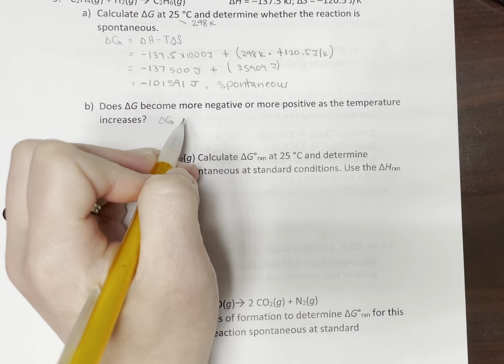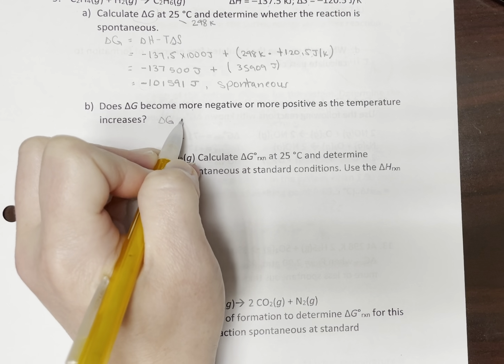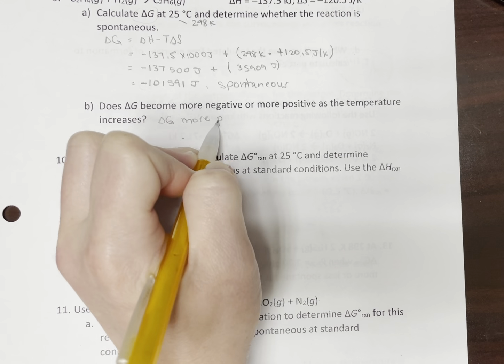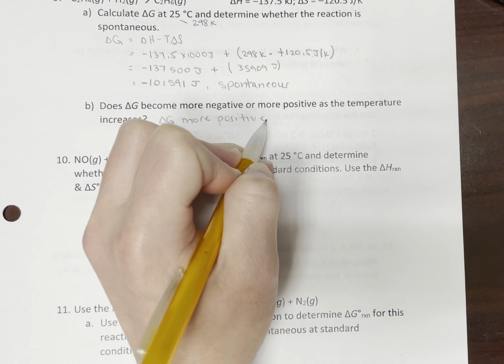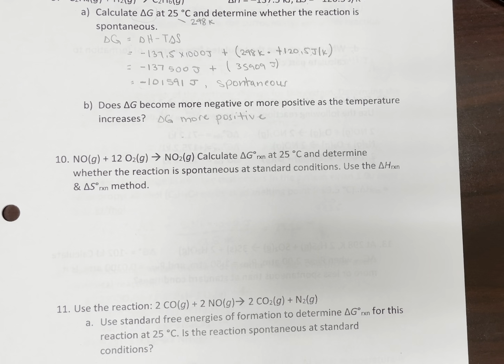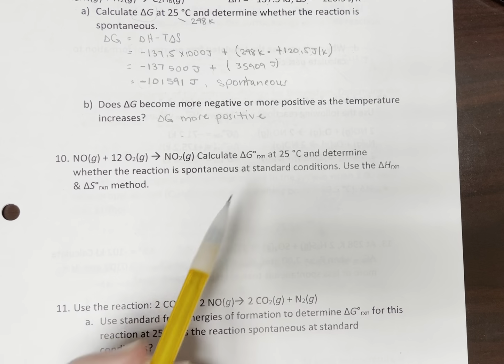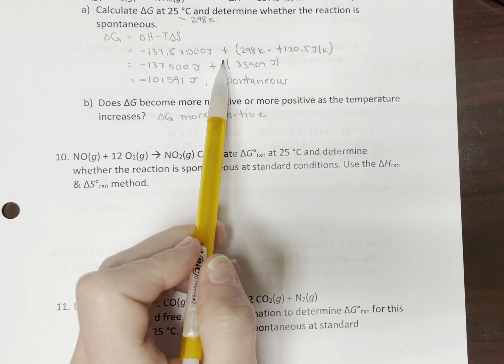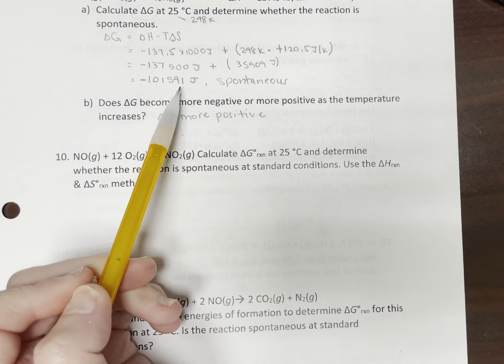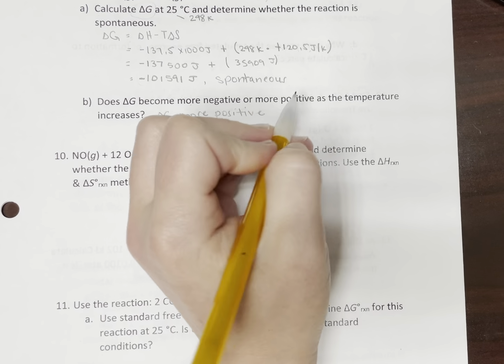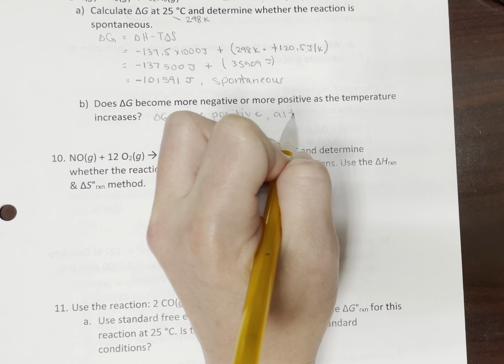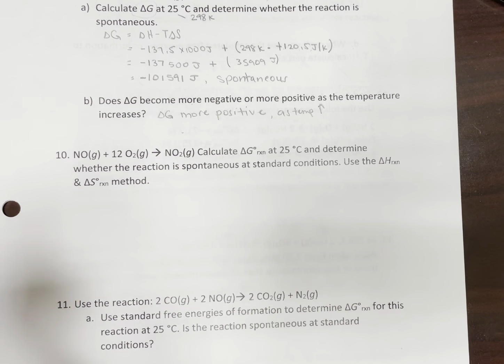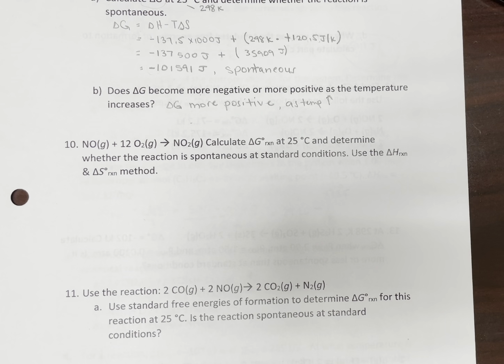delta G is going to become more positive. And eventually delta G will become positive. So you could say more positive because here we're dealing with a positive. You could also say less negative. That is acceptable as well if that's your preferred wording. That is a-okay.